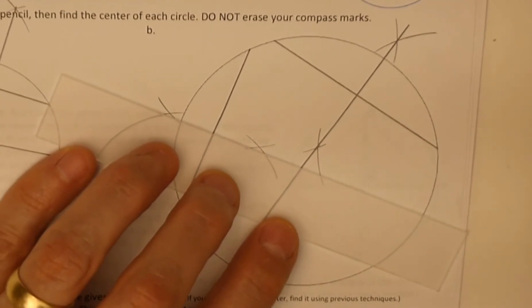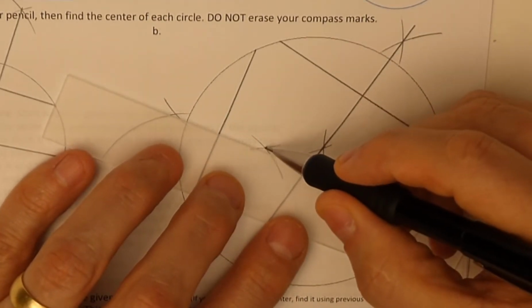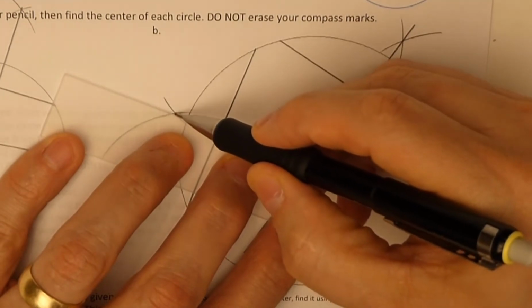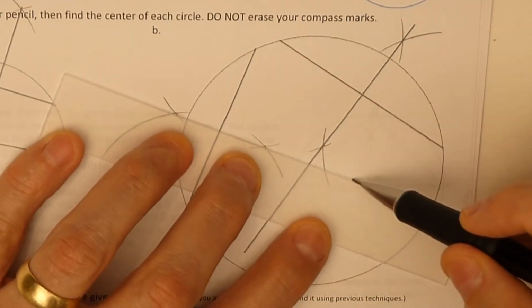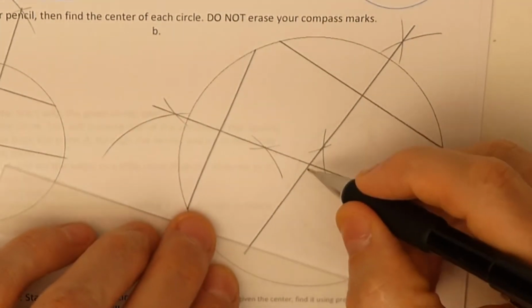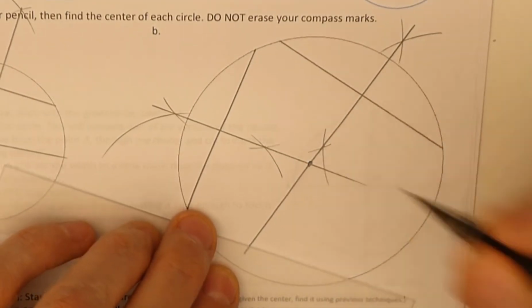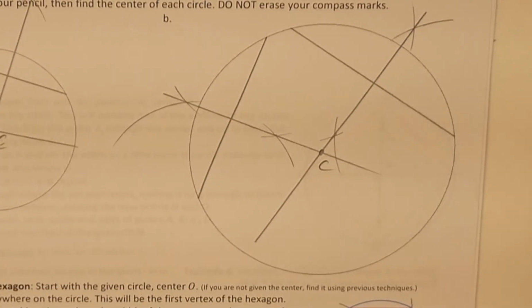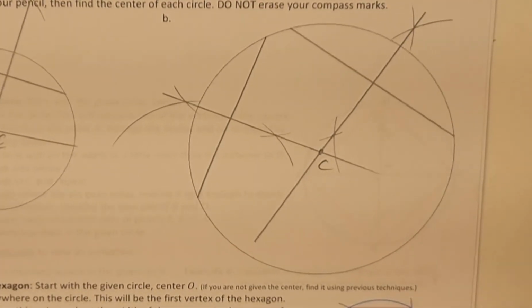So here we're going to line this up right here. Let's see, we're right on top of that. Going to come back over here. Looks pretty good there. And there is the center point. Okay, so I've got the center on this one and I've got the center on that one. So we know how to do that and find the center.